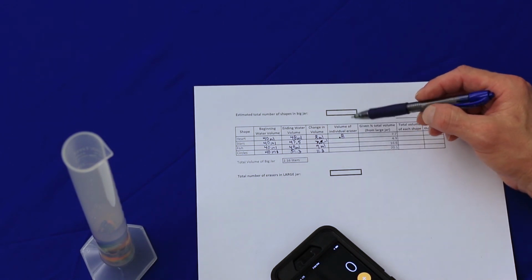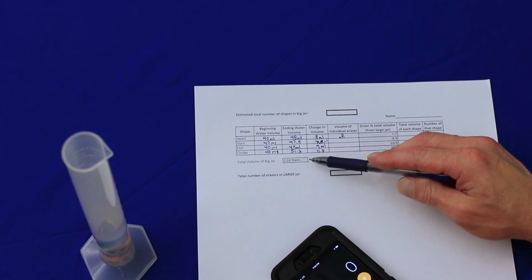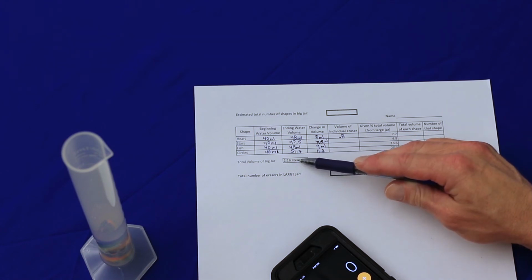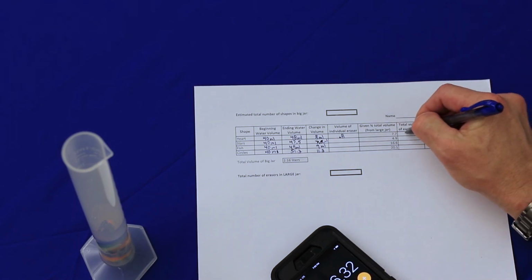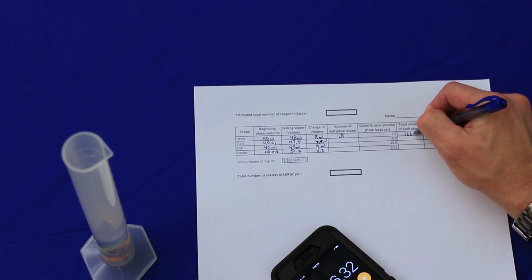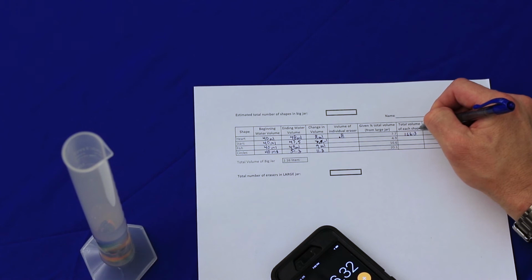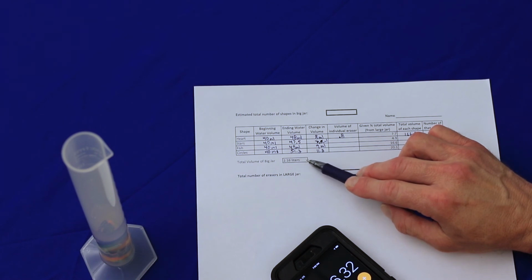And from the information that we gave you, we know that the jar will hold 2.16 liters or 2,160 milliliters. So 2,160. We know that the hearts make up 7.7% of the volume. So that's going to be times 0.077. That tells us that the hearts take up 166.32 milliliters out of that 2.16 liters.